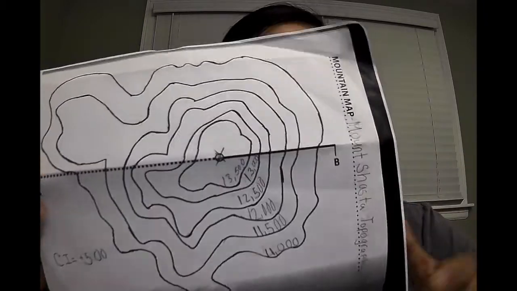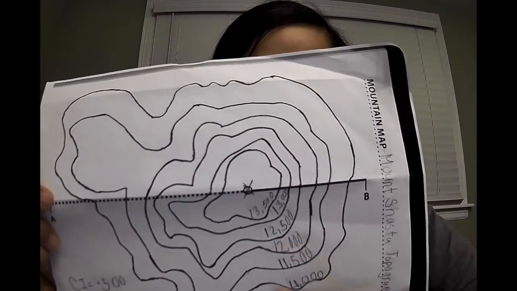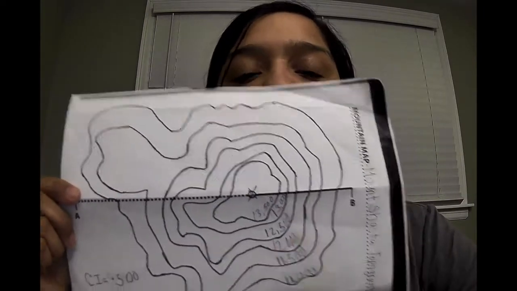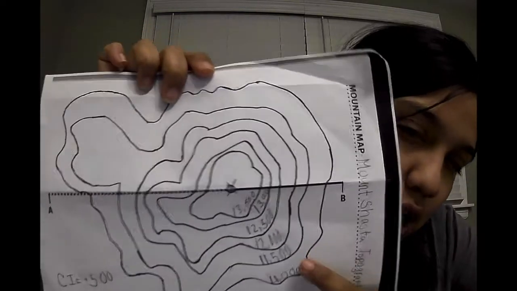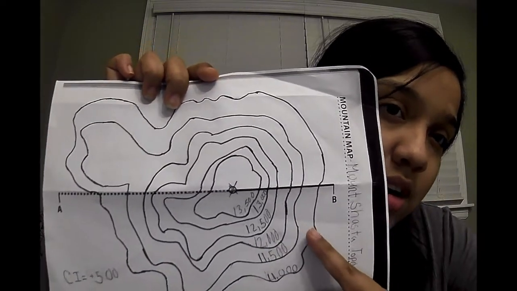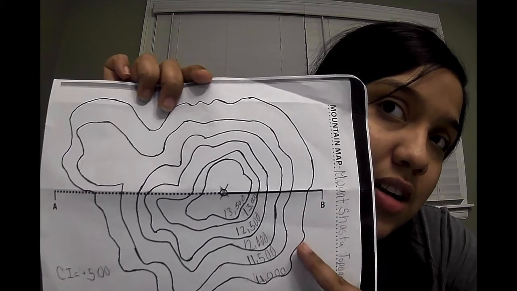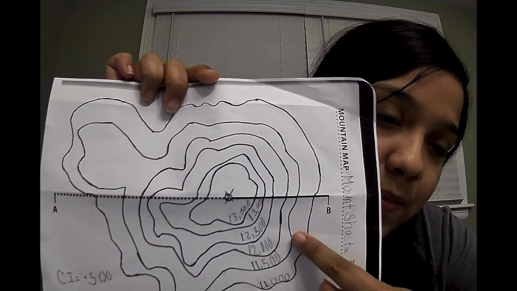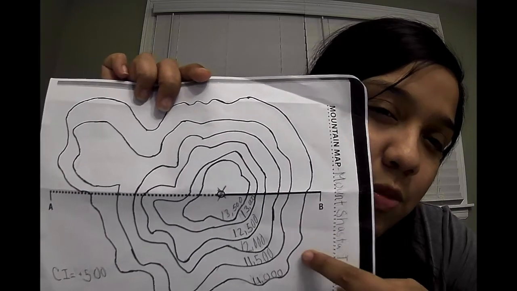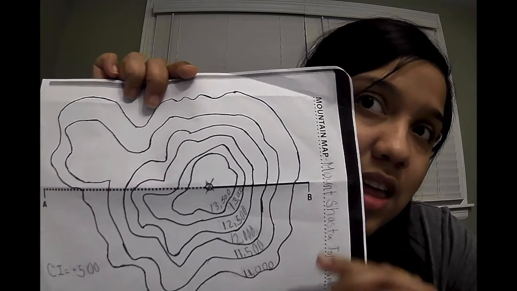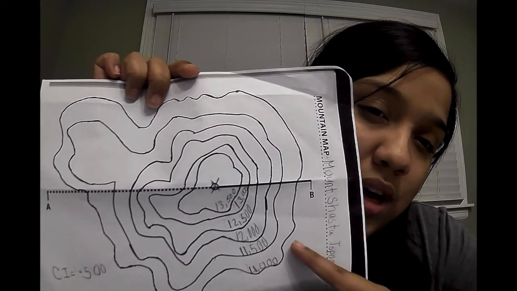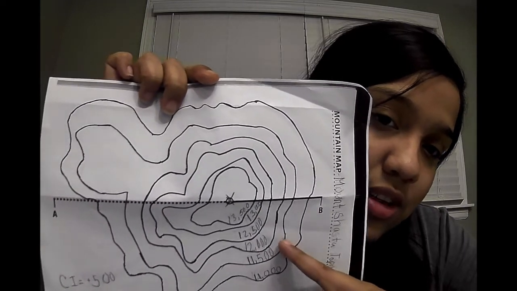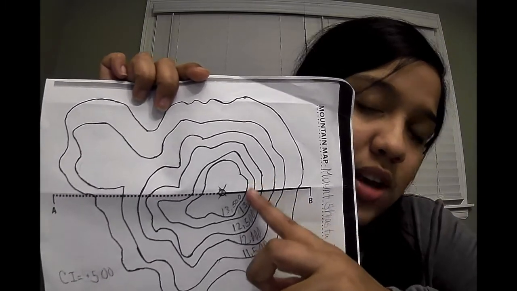When you look at side B, notice how these lines are much closer together. The closer together means this side of the mountain has a higher slope, meaning the steepness, or how quickly it goes from one elevation to the next, goes up really quickly.